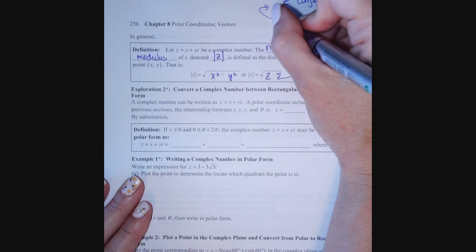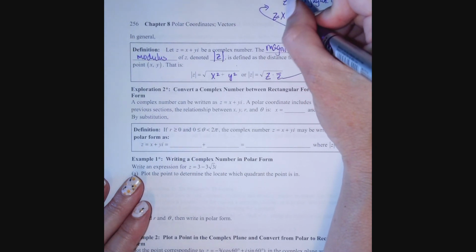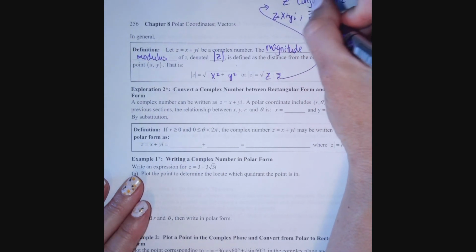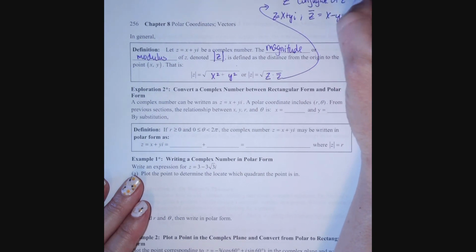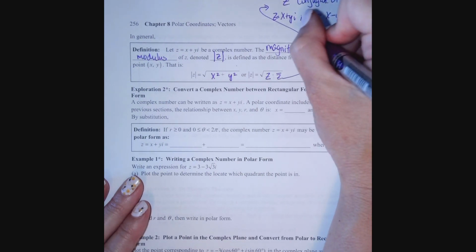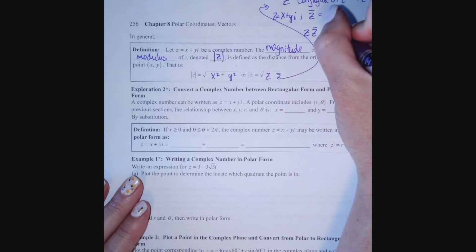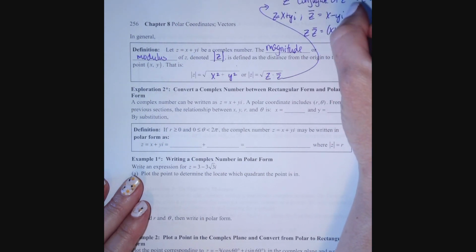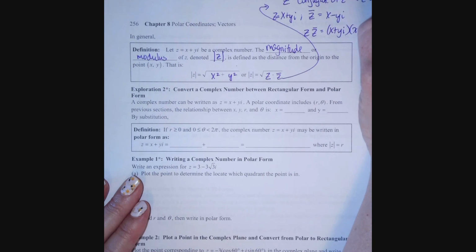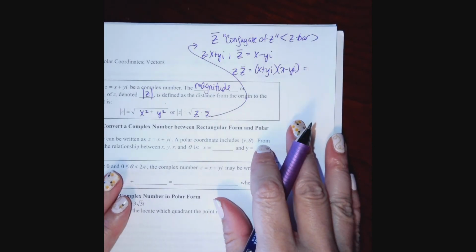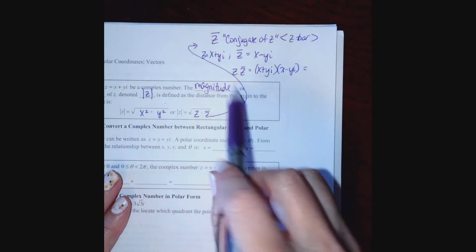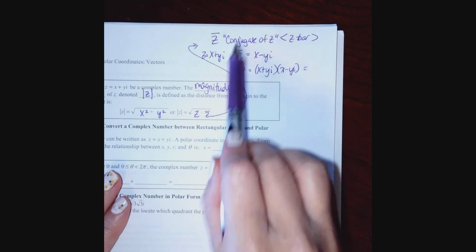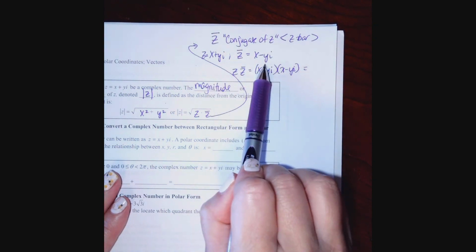My conjugates would be z is x plus yi, and then z bar would be x minus yi. And if I multiply z times its conjugate, x plus yi times x minus yi, what I'm left with, because those outside and inside products multiply to 0, I'm so sorry, I had you off the screen again. So my z bar means the conjugate of z.